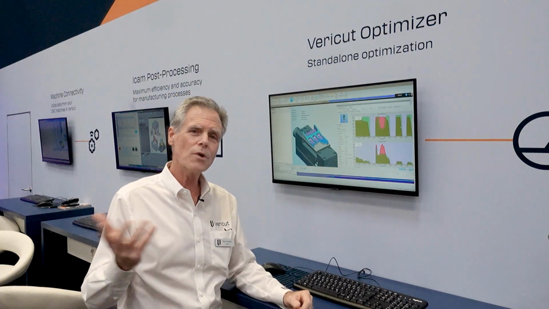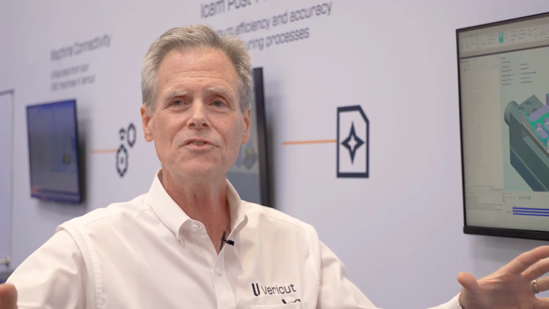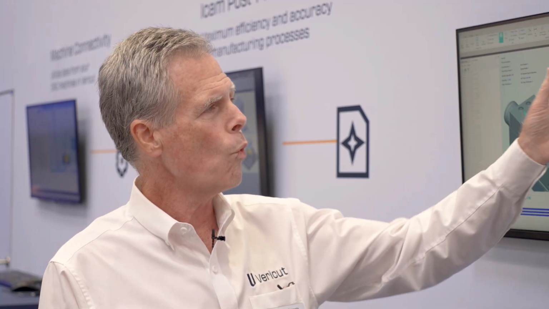So what you're getting with this optimization is the fastest possible NC program, the best savings you can get, and the safest cutting. It covers you on all bases all the time. So this is just a quick review of what happened when we just went there, clicked one button and said optimize this. That's Vericut Optimizer.